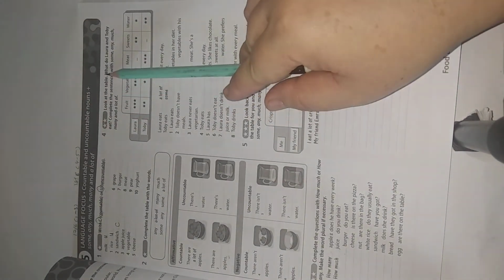Okay, let's look at activity number 4. Activity 4, as usual, we're going to read the instruction first. Look at the table. What do Laura and Toby eat? Complete the sentences with some, any, much, many, and a lot of. This is just the same as what we have in activity 3 and activity 2, so you can refer to the revision that we have done just now. Okay, and look at which one is suitable.